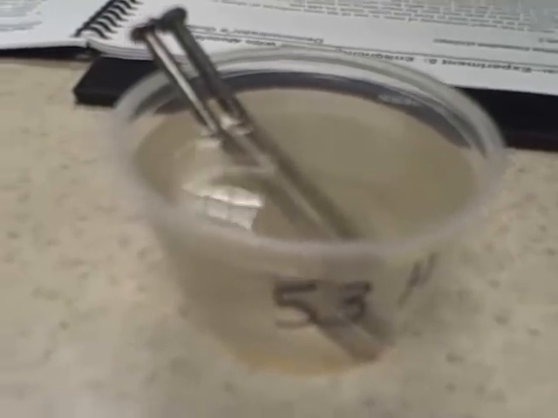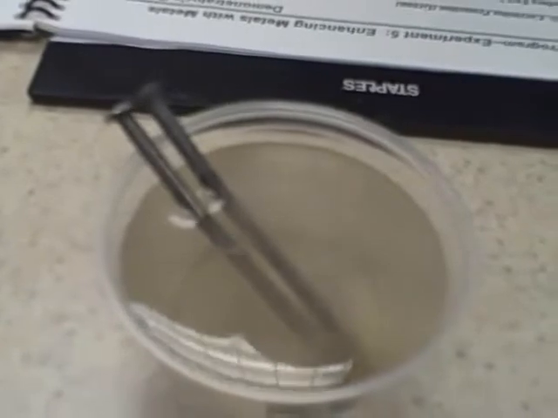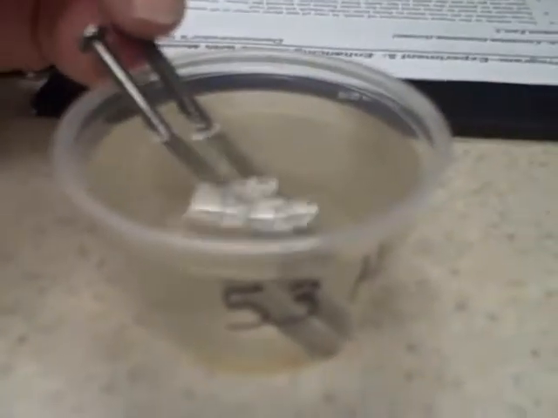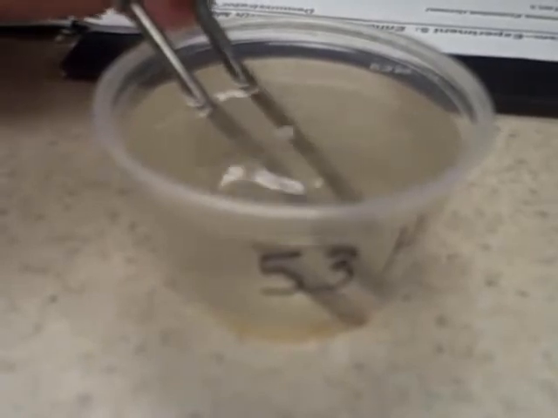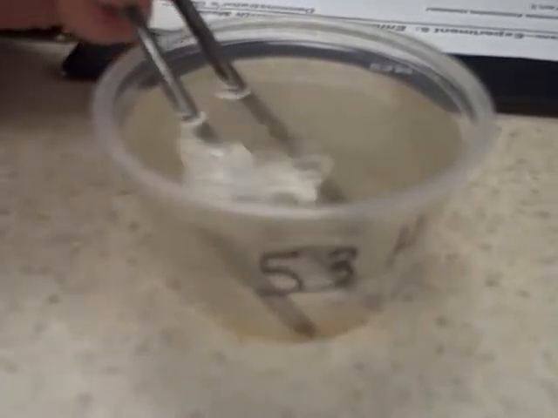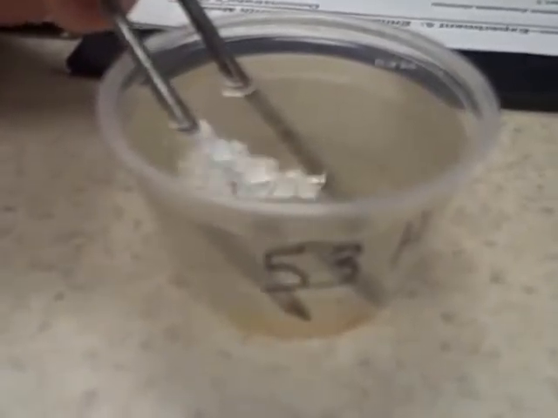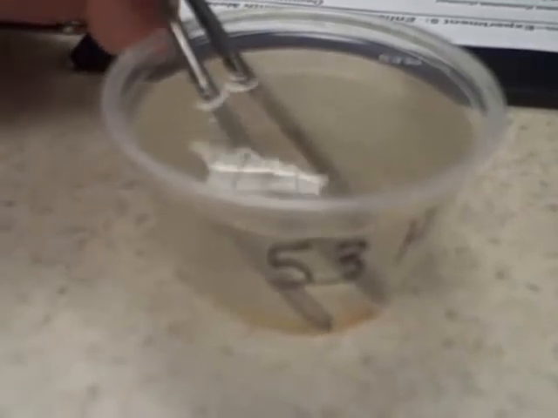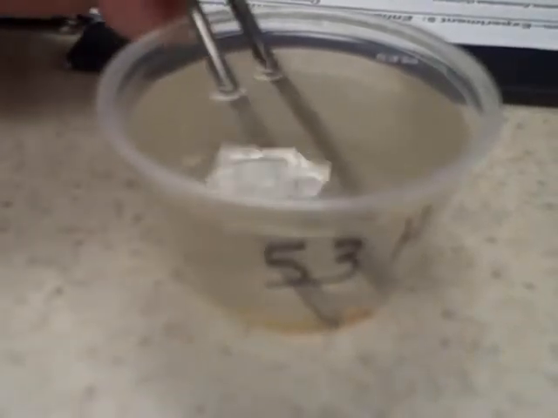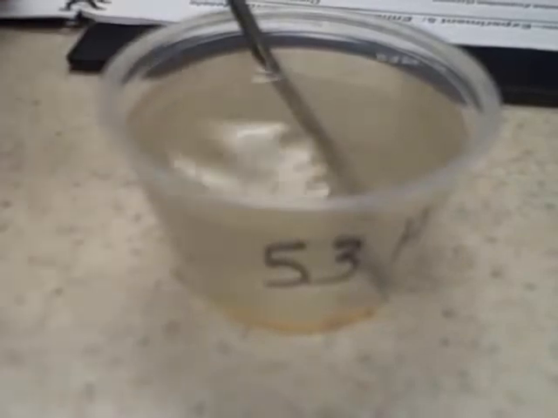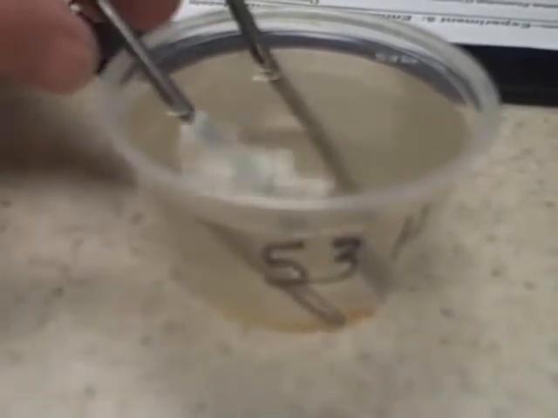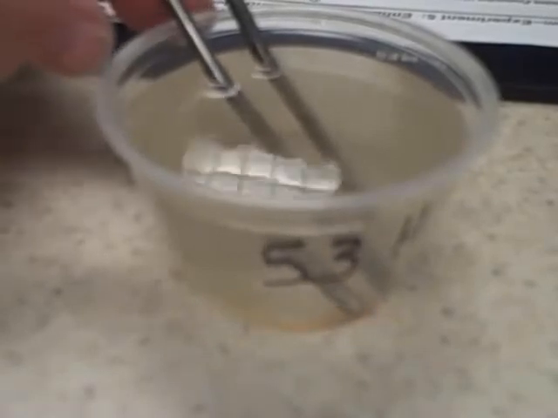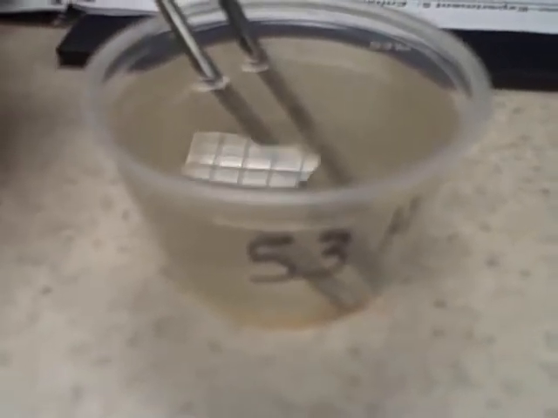And what is happening? The nail that had the coating removed is bubbling. What else? Rusting. Key word. The nail that was untouched, the bright finish nail, what's happening to it?